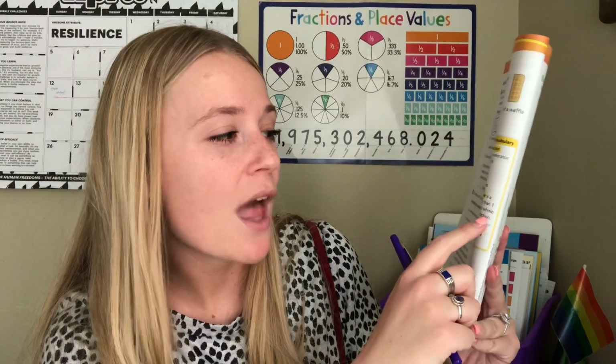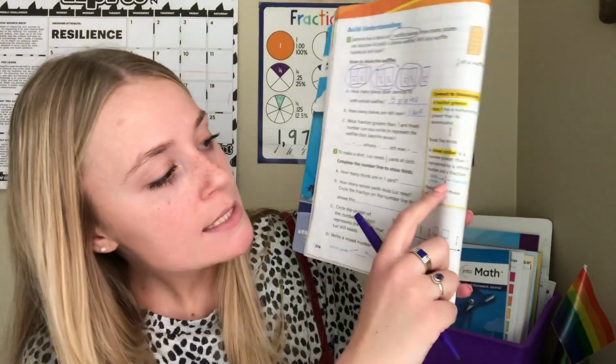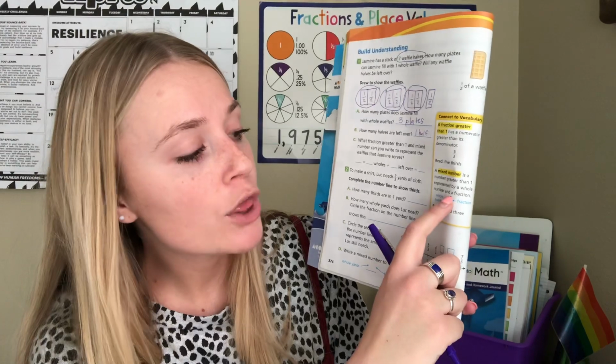On our connected vocabulary box, it says a fraction greater than 1 has a numerator greater than its denominator. For example, 5/3. 5 is our numerator and it is greater than 3, our denominator. A mixed number, so the fraction greater than 1, those are the ones that we did yesterday, so we got that. A mixed number is a number greater than 1 represented by a whole number and a fraction. So this mixed number here says 4 3/8.